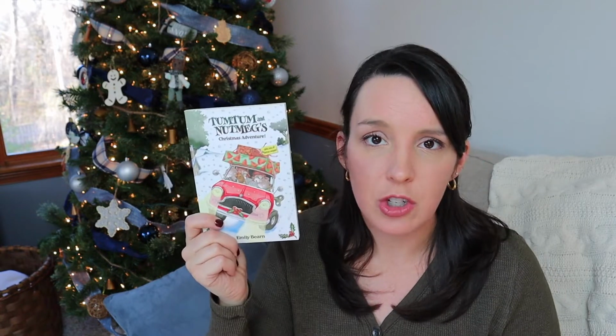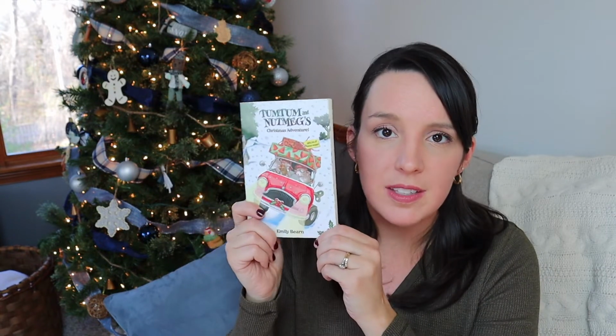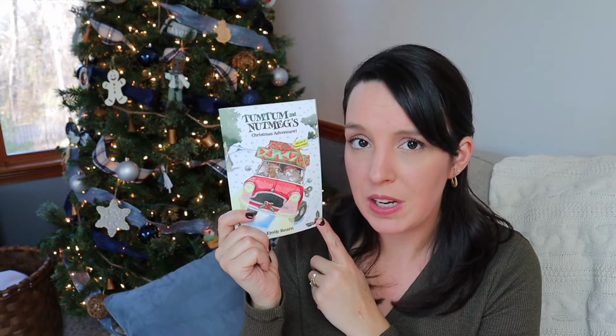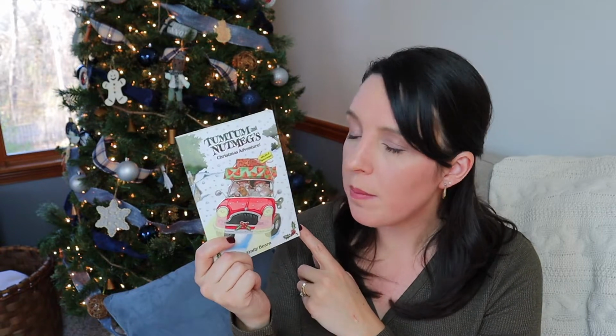We will see. Tum Tum and Nutmeg's Christmas Adventure. We absolutely love the series of Tum Tum and Nutmeg. We've read several of the books, so this would be a really fun read for elementary school, or just as a read aloud.